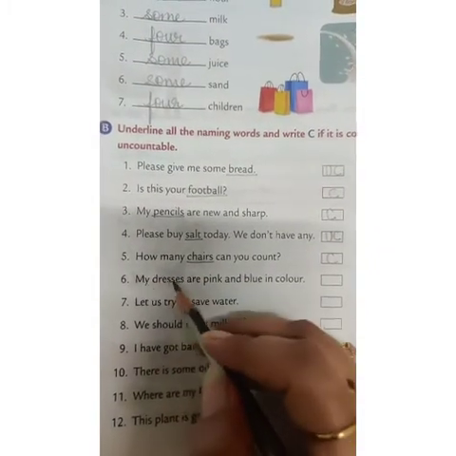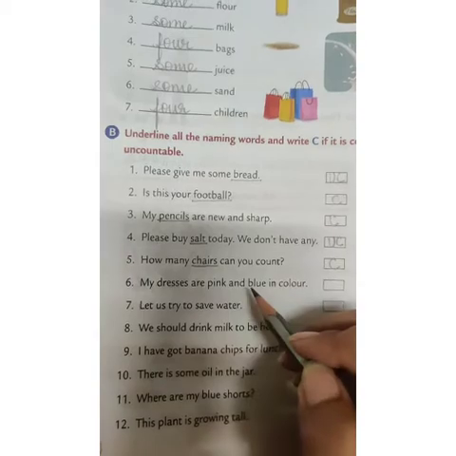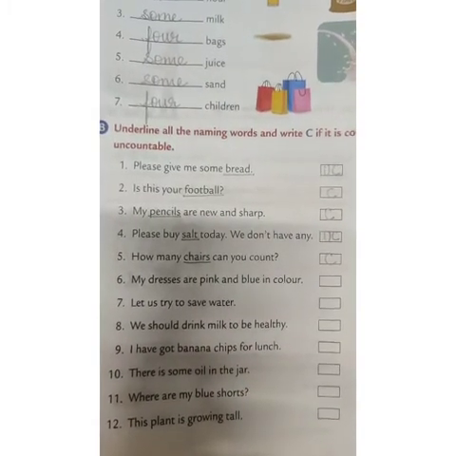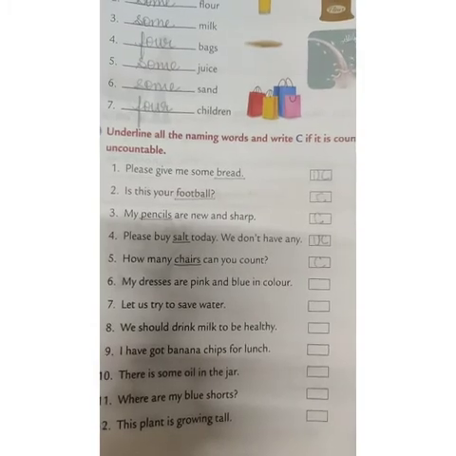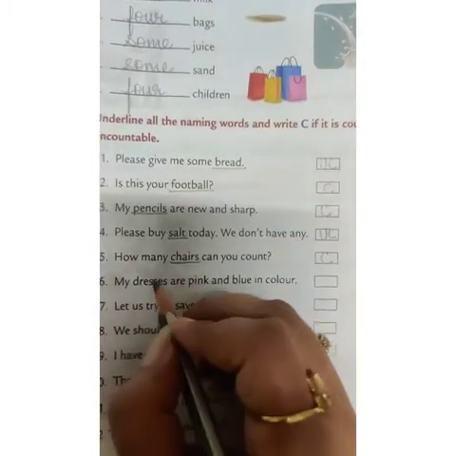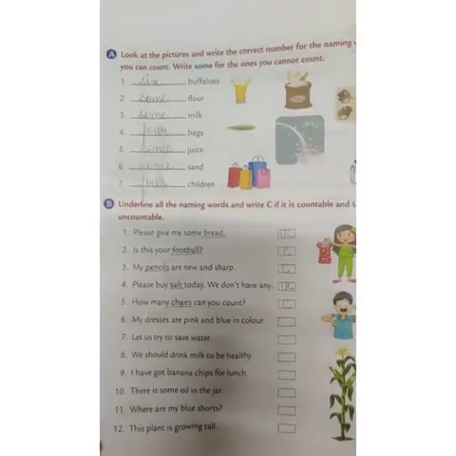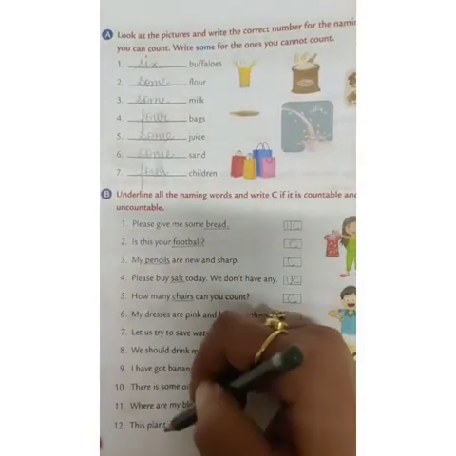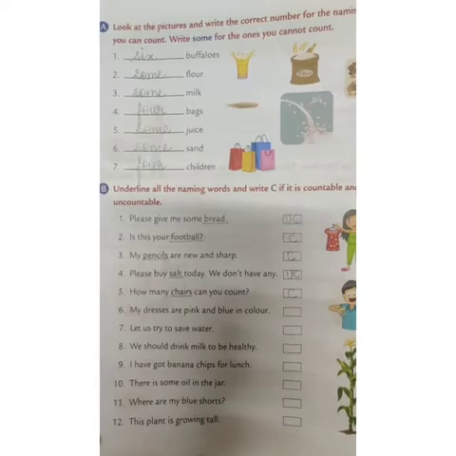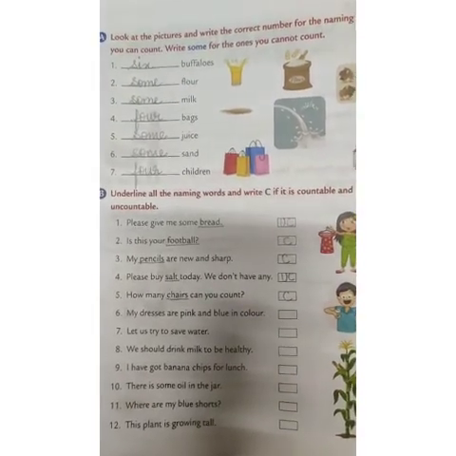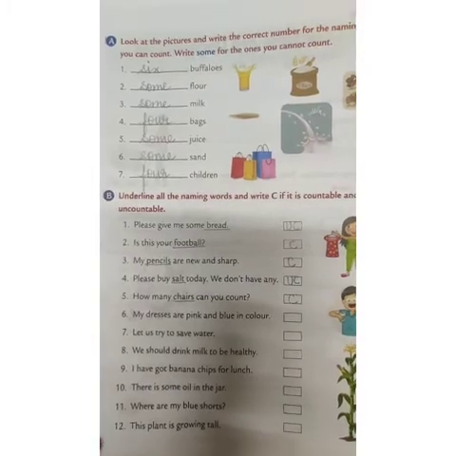Next, my dresses are pink and blue in color. So, which are the naming words here, children? Dresses. Now children, rest of these you please try on your own, okay, and see if you can do it or not. So, thank you.